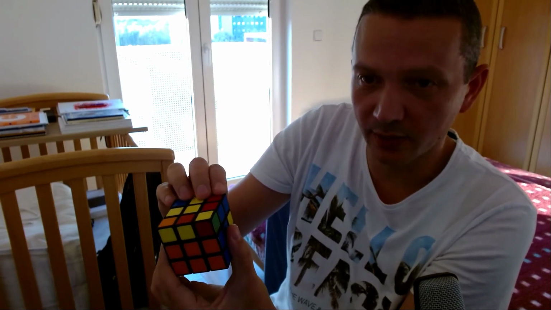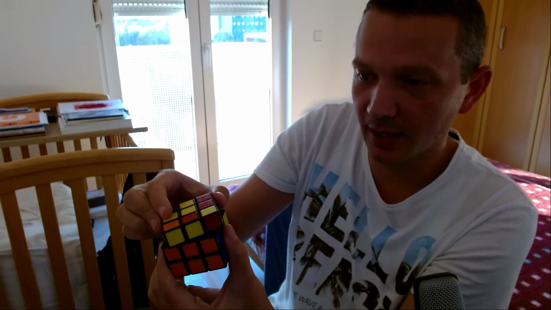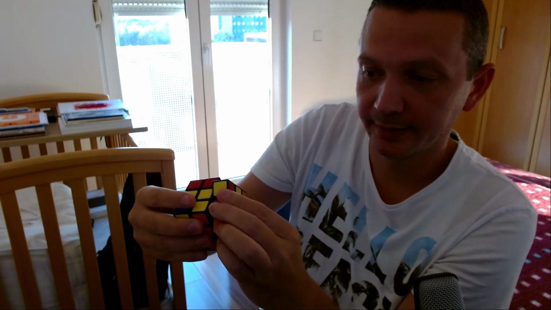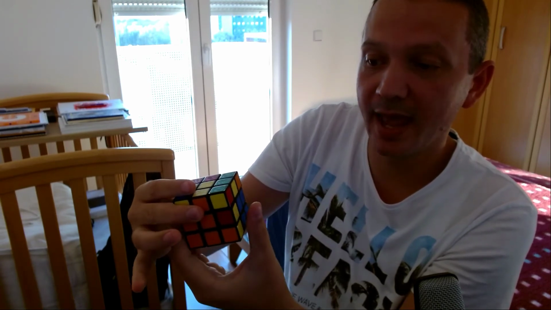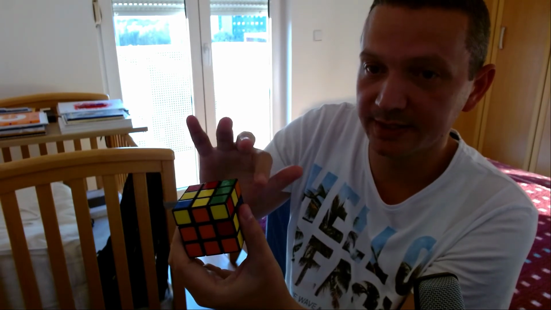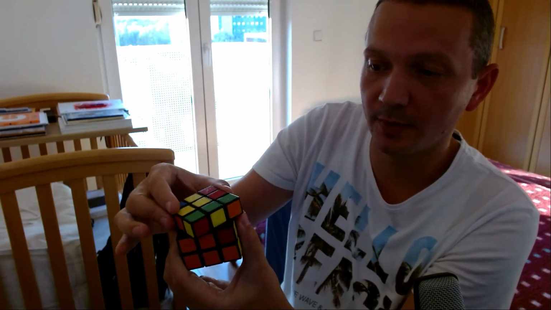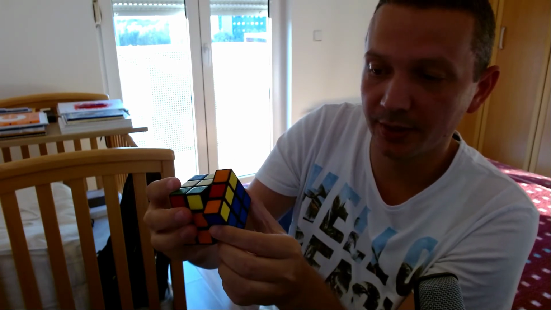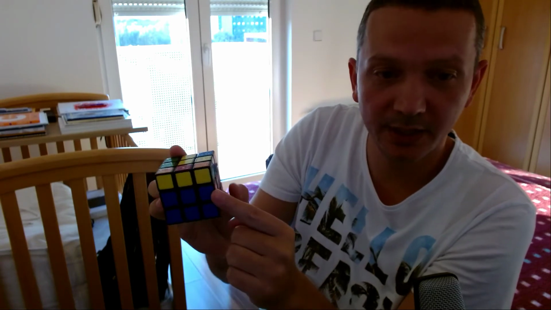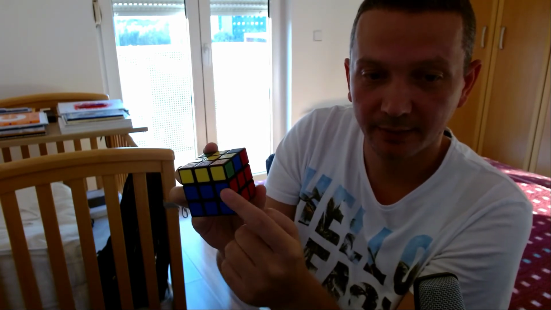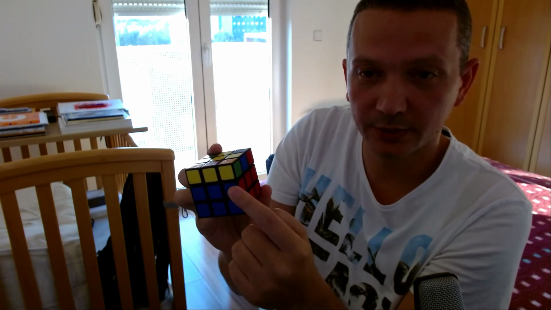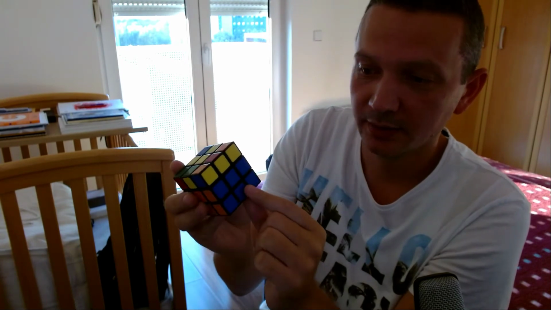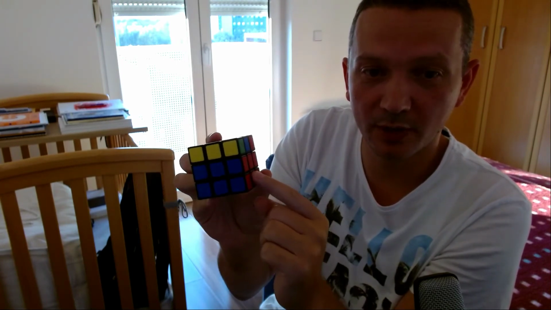We now continue anti-clockwise, but with the upper and with the front side, like this. And then we repeat that with these two sides, but clockwise. Clockwise here with the upper side and clockwise here with the front side. And really, here it is. Red and blue is on the correct position, and everything else is also, we didn't ruin anything from our previous work.